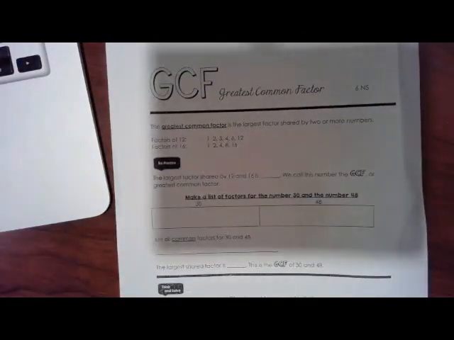Alright, when you're done with that, feel free to pause the video if you want to do the least common multiple right away. And then when you unpause it, you should be on the greatest common factor.